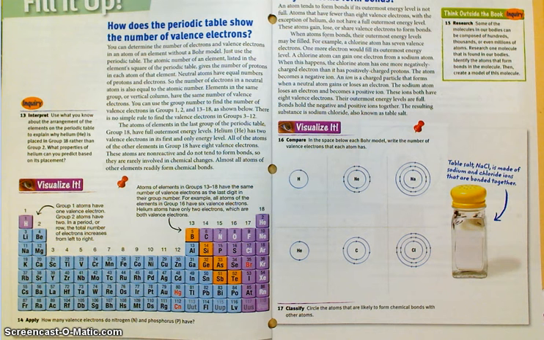Remember, groups 13 through 18 are sometimes referred to as 3A through 8A. Okay? The atoms of elements in the last group of the periodic table, group 18, otherwise known as group 8A, have a full outermost energy level. Helium only has 2 valence electrons in its first and only energy level, and that's why it's placed over with the rest of the noble gases, because it has a full outer shell of electrons.